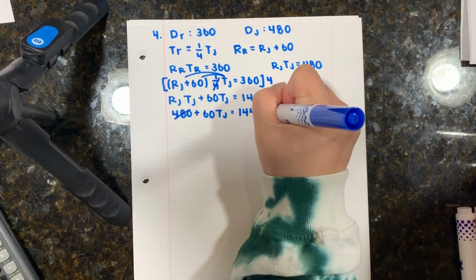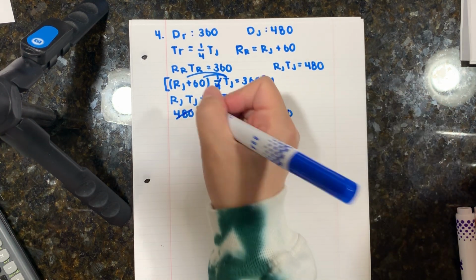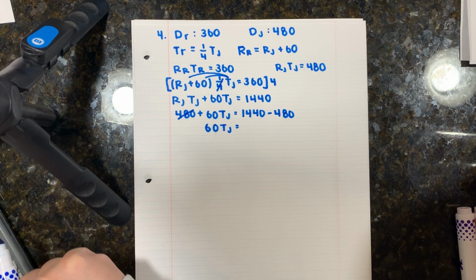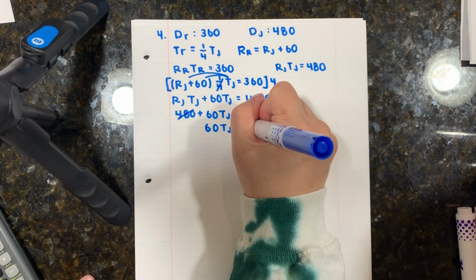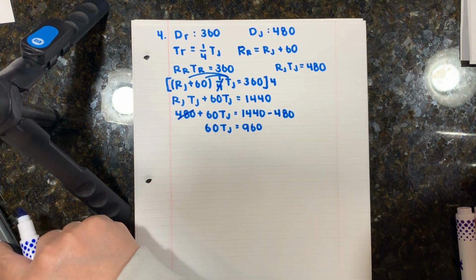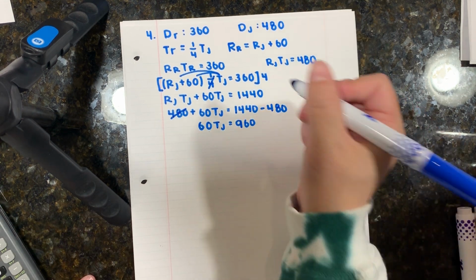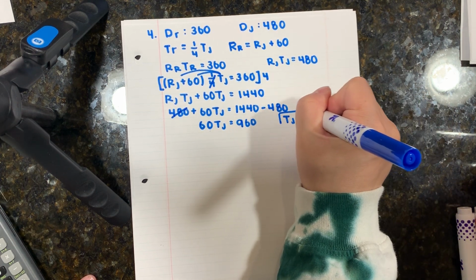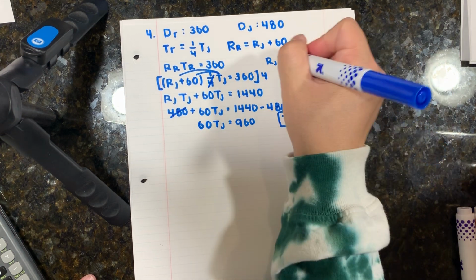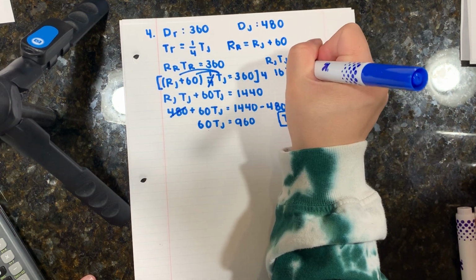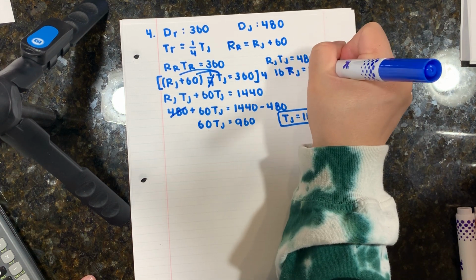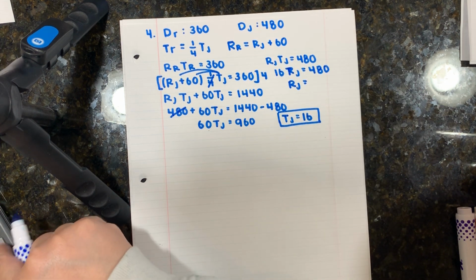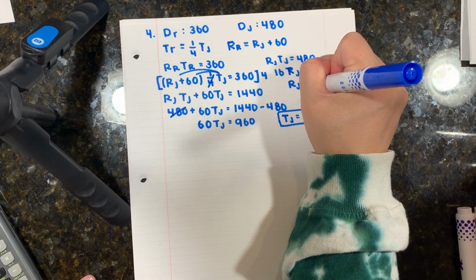And we're going to move the 480 to the other side, so that we get 60 T_J is equal to 960. And then you're going to divide both sides by 60, and you get T_J is equal to 16. Now if T_J is equal to 16, then I can plug that into here. That would be 16 times R_J equals 480, which means that R_J, when you divide 480 by 16, is equal to 30.